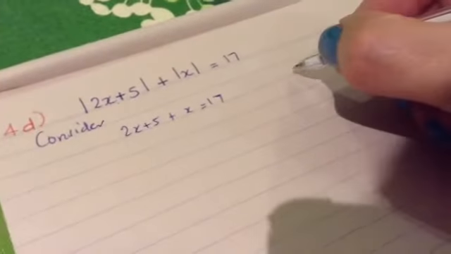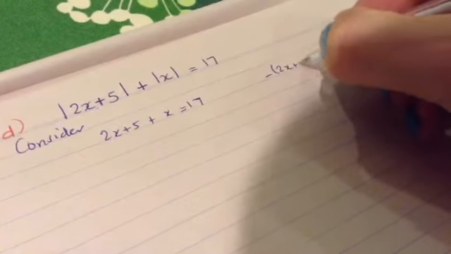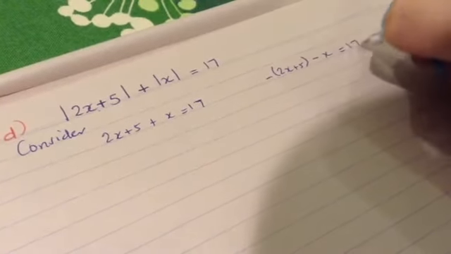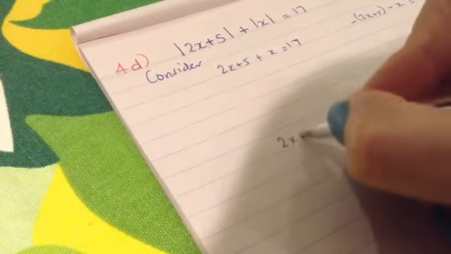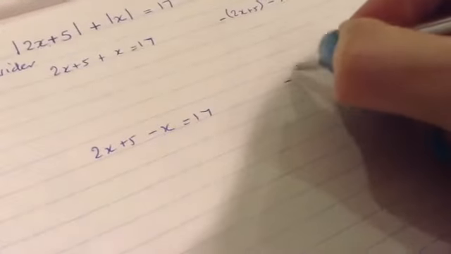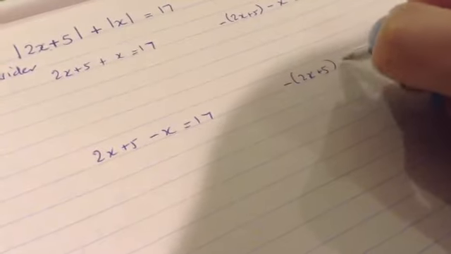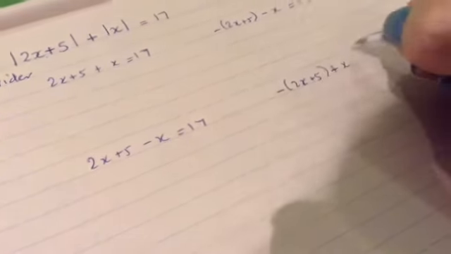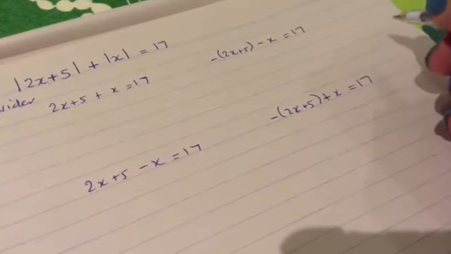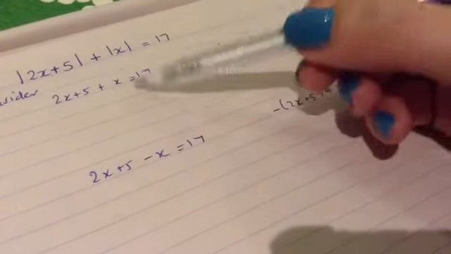Then you can consider that they're both negative. And just write minus x. Okay. Then you consider, and I'll just leave a gap so we can work it out, that the first one's positive and the second one's negative. And then consider that the first one's negative and the second one is positive. Okay. All right, so I'll come back and I'll have the solutions to all four.